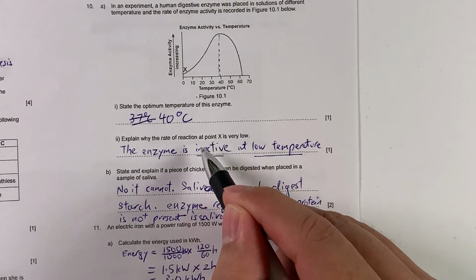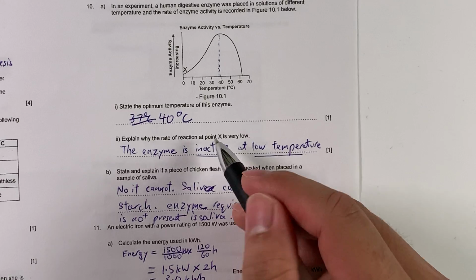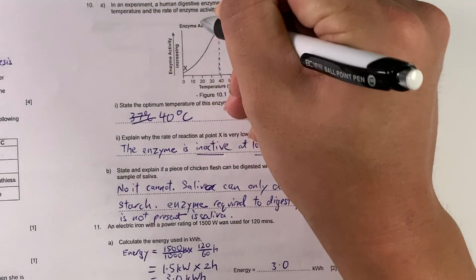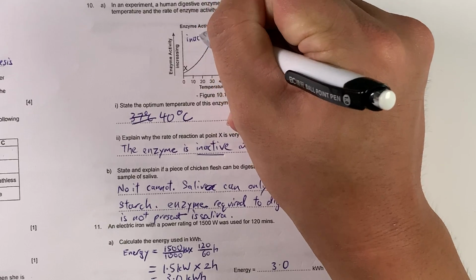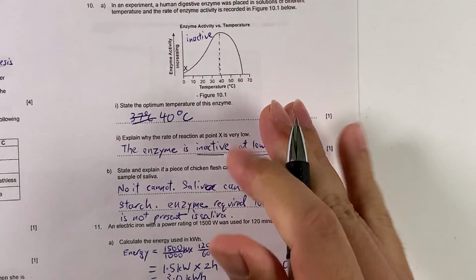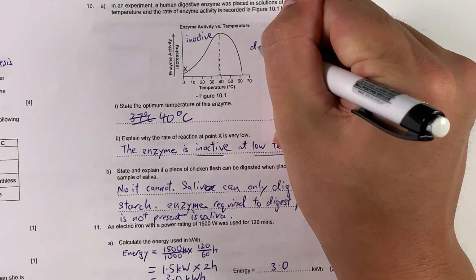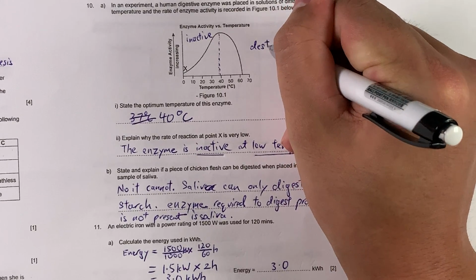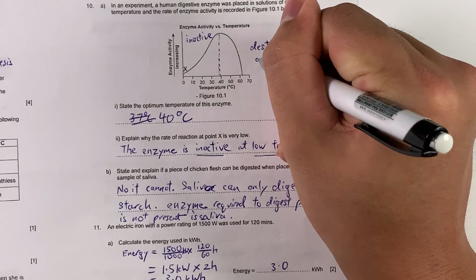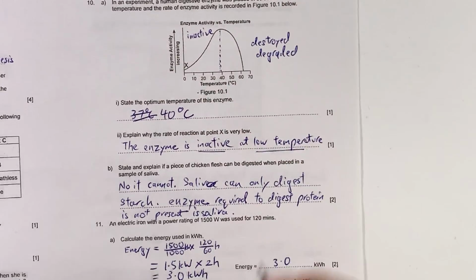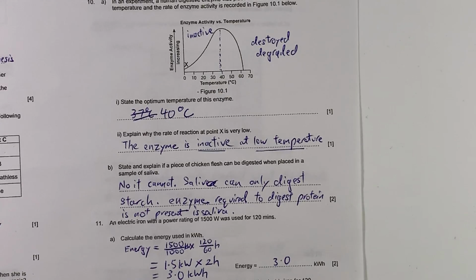Be very careful whether you use inactive or destroyed. In the front part, before the optimum temperature, we will say inactive. After the optimum temperature, we will usually say destroyed or degraded. We'll use these two words instead.